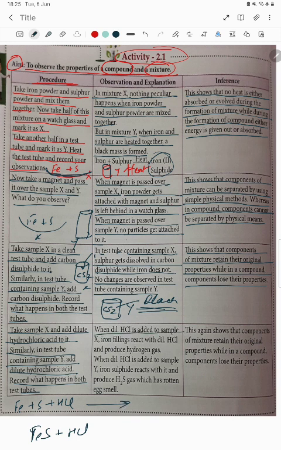When dilute HCl is added to sample X, the iron filings react with HCl to produce hydrogen gas, H2. When dilute acid is added to Y, iron sulfide reacts with it and produces H2S gas with a rotten smell.